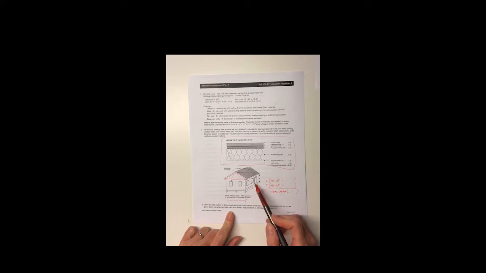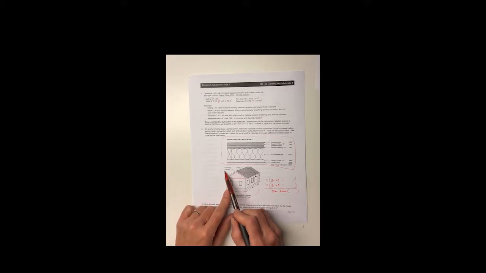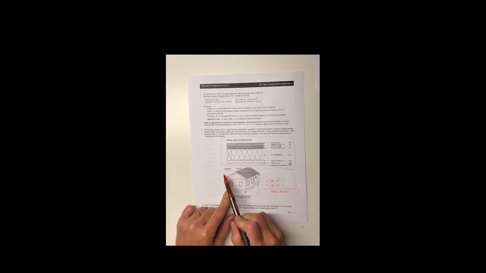But what happens is that you have these openings that occur along this exterior, and you have to subtract out or calculate a different R value for those window areas and door areas than what you would for the solid wall section here. So in that case, it tells us we have 8 windows that are 84 square feet.